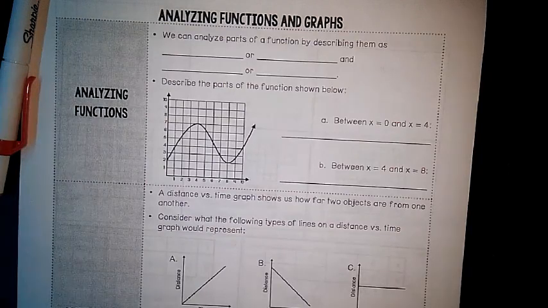Okay, who would like to share their summary? Trevor. Today in this lesson, we learned how to find out if the graphs are linear or nonlinear. Also, compare the two to see the difference. Okay. Anybody else? Camille, can you share yours, please?